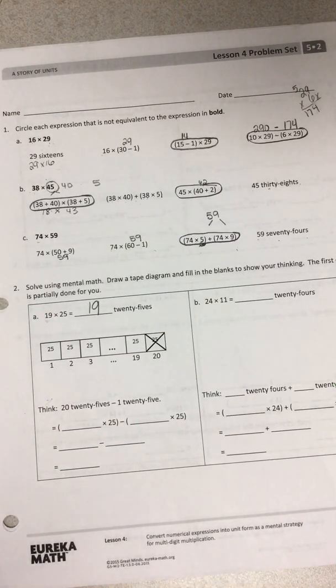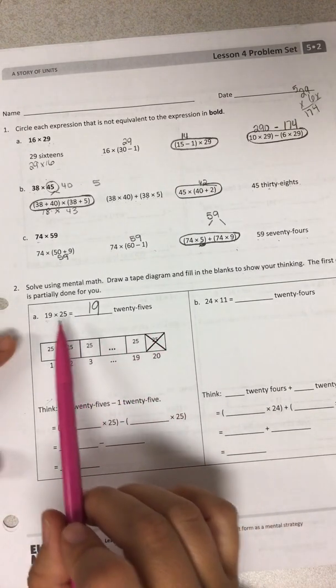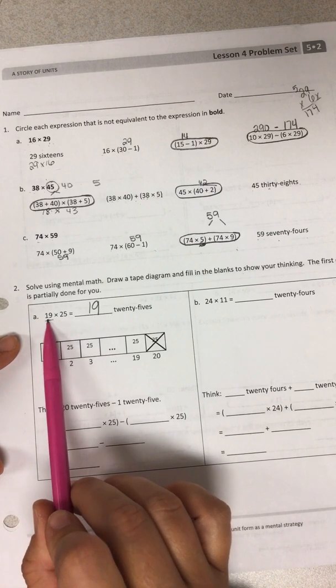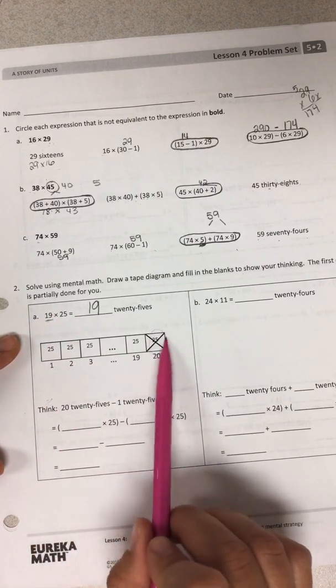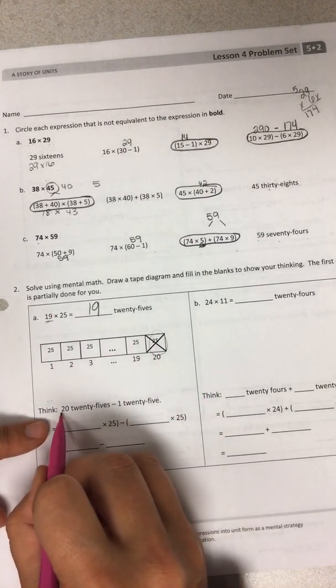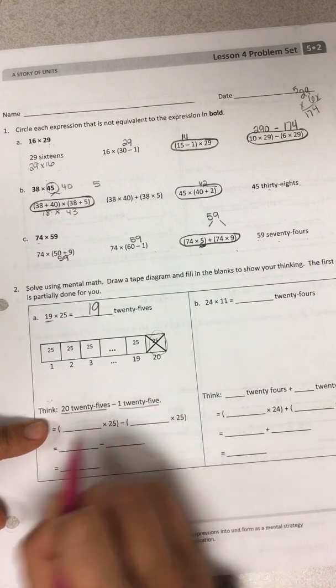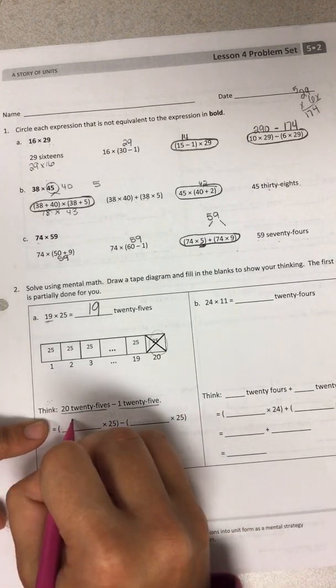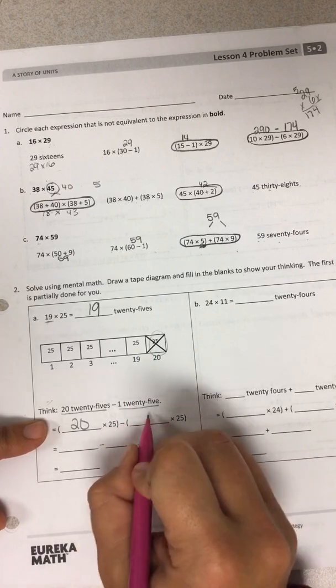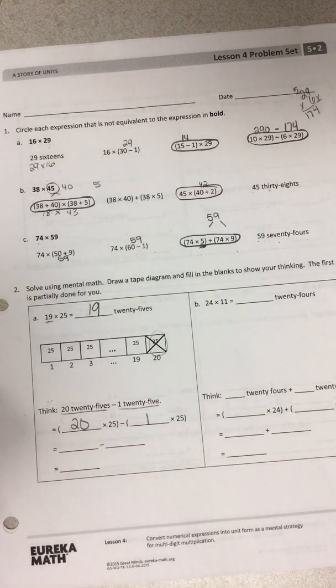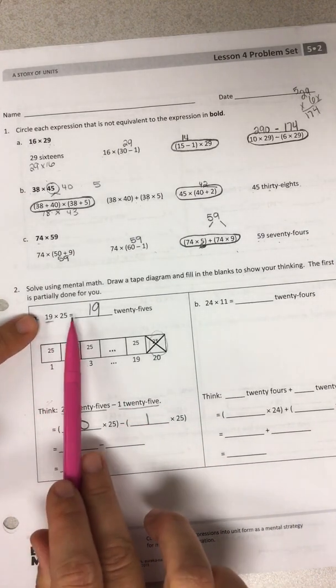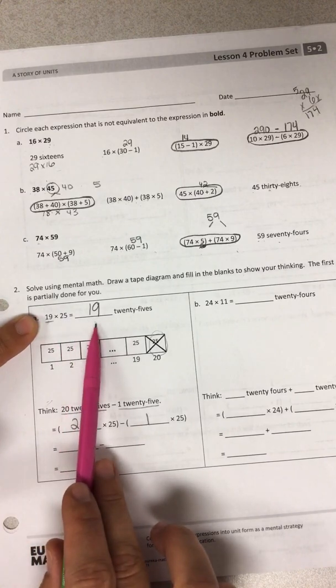That's what I'm doing. So basically what I'm doing is I'm trying to figure out what is an easy way for me to solve this. So because I can round 19 25s up to 20, that's why they added this 20 here. So underneath here, it actually already tells you what you need to do. You've got 20 25s, and I'm going to subtract 1 25. Okay, because 19 times 25, that's not really all that easy to multiply.